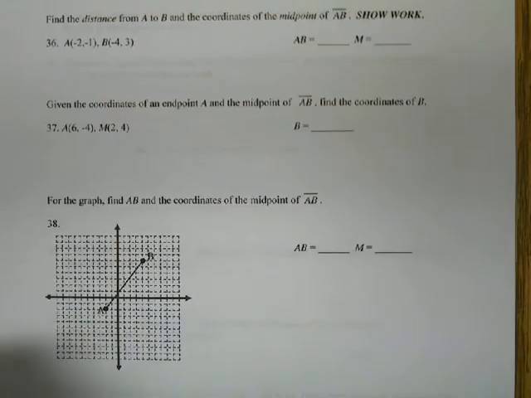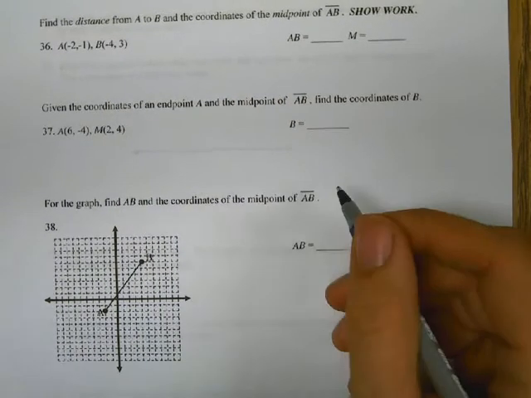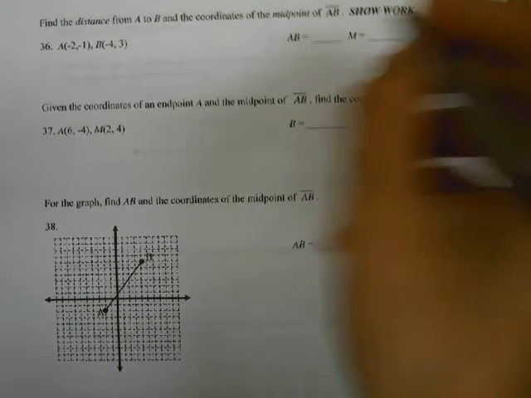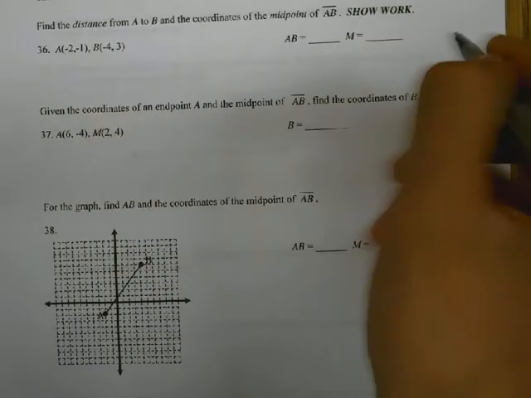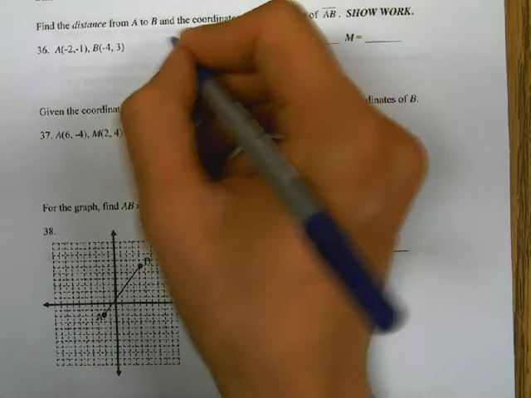Alright, page 4. Distance from A to B and the coordinates of the midpoint of AB. And there are lots of different ways to do this. The formula is going to be the most common way, so I'll just throw those up there and then push the answers on it. We've got, let's do distance first.